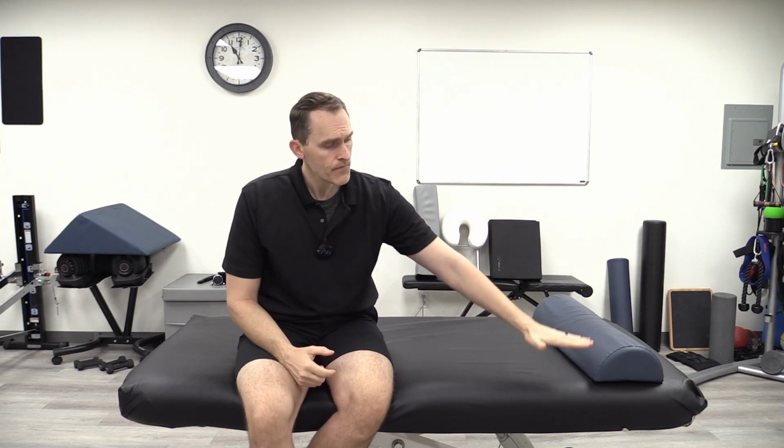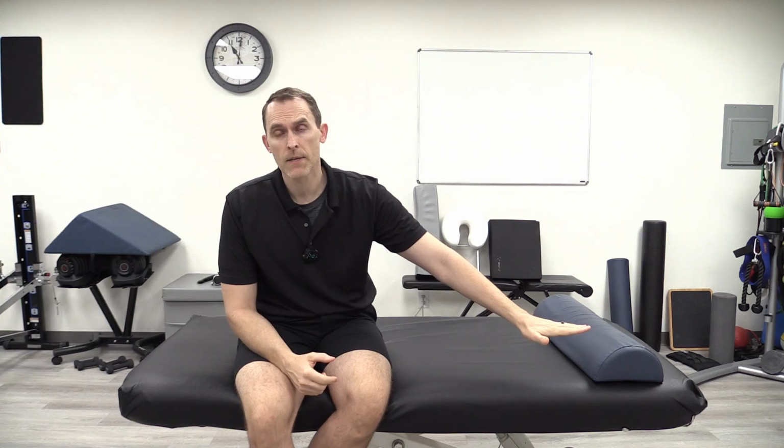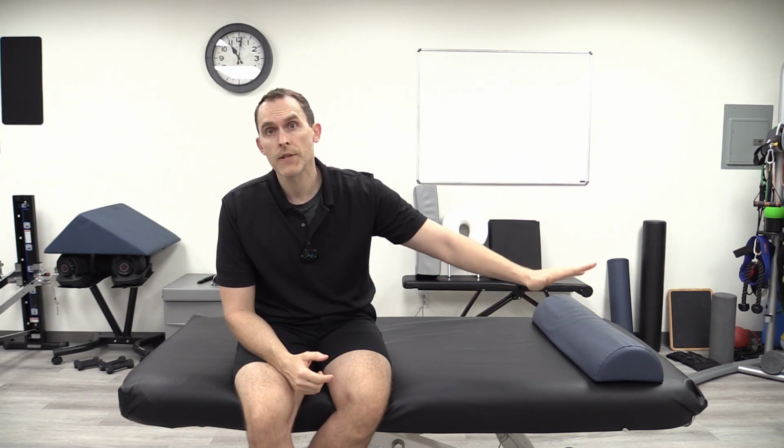Not everybody is able to get all the way down to the ground, but let's say on average we want it to be anywhere from 4 inches at least, if not lower, to the ground. But for each individual, the point is not that it has that full range of motion down to the ground, but you're making progress on it over time, and we're improving mobility in the thoracic spine.